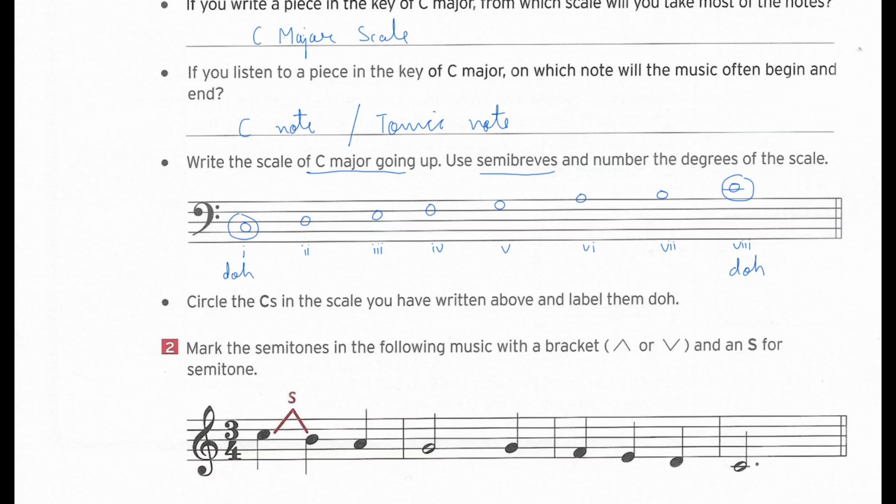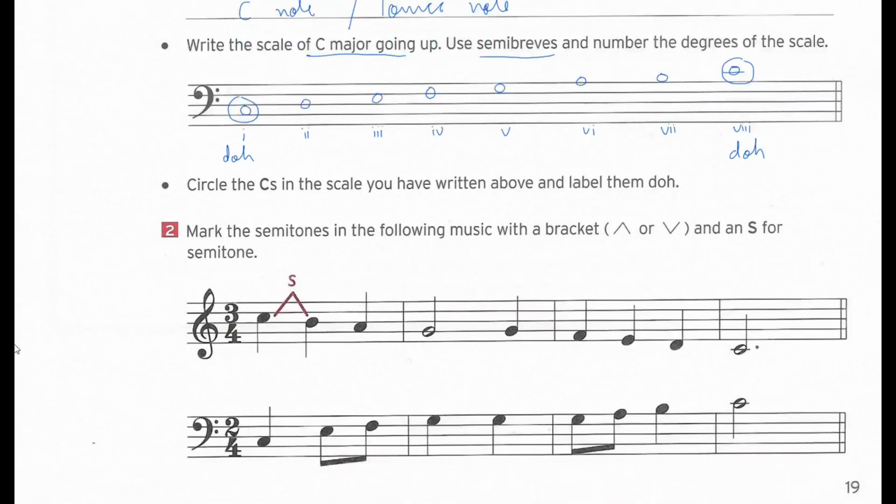Next, question number 2. Mark the semitones in the following music with a bracket and S for semitone. So let's find out the notes first. We'll write down the notes first.